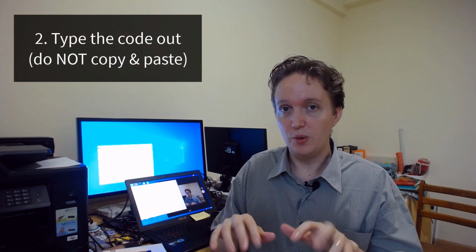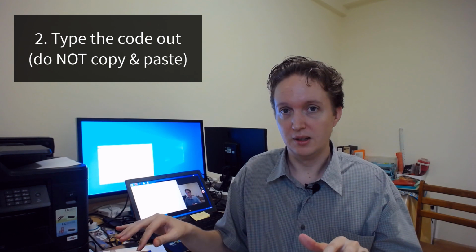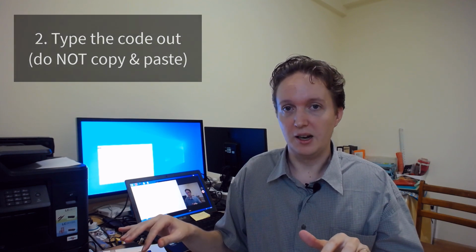Go through the tutorial, write out the code. Which brings me to step 2, and that is type the code out yourself. Right? It's very tempting to save time and just copy paste, but when you copy paste, you're not really looking at the code. When you type out the code yourself, you have to look at the code yourself, and you're making the actions of typing it out. So you've got 2 ways that you're learning.